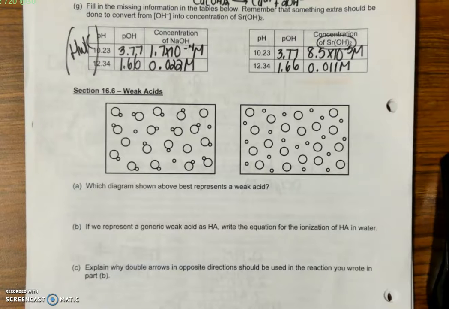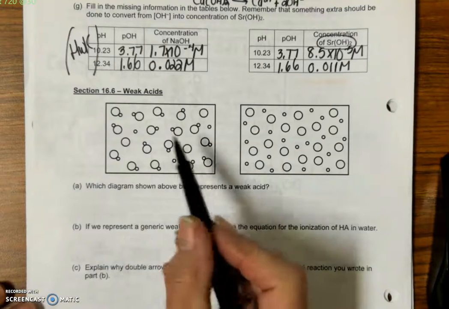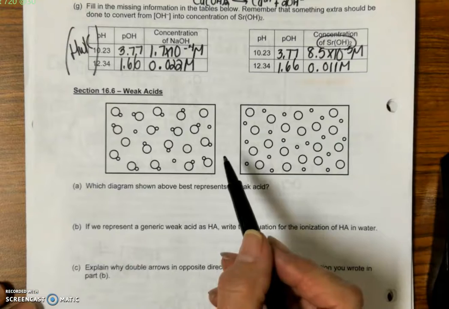Okay, this is the beginning of video 16.6, weak acids. It'll be a series of videos, and then we'll talk about weak bases tomorrow. And that will lead us right into titrations, and then we'll have our test. So this kind of brings us back to where we were.